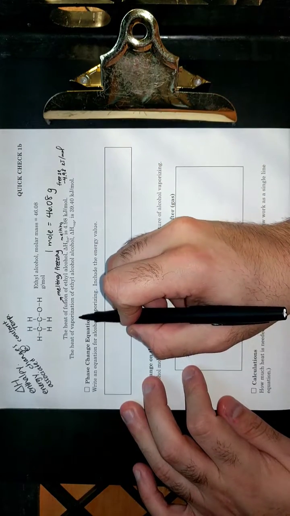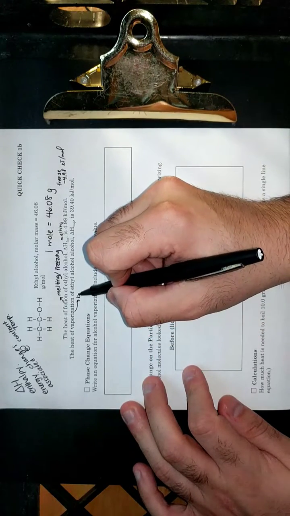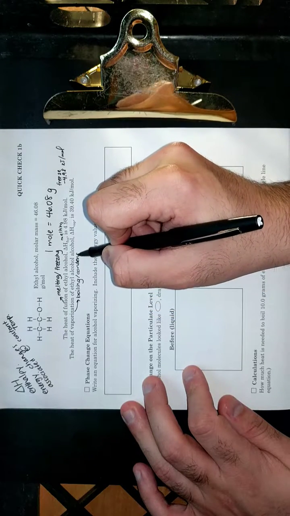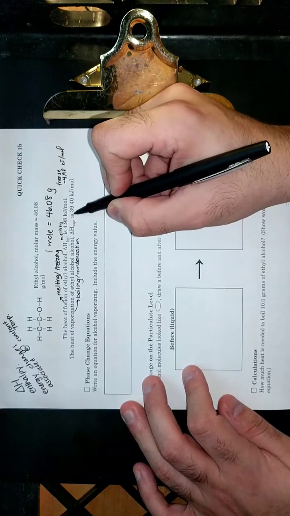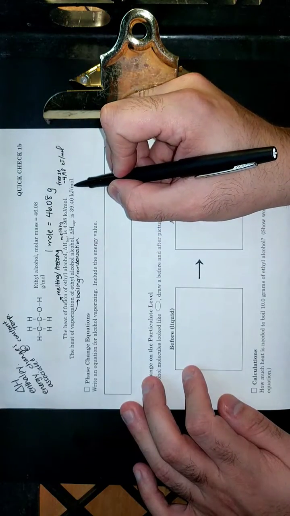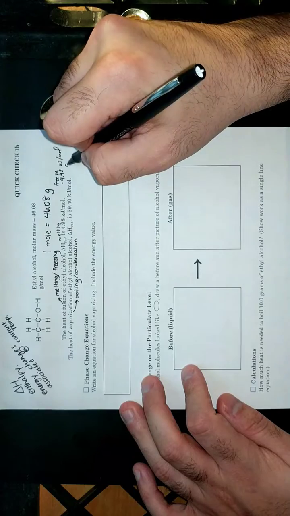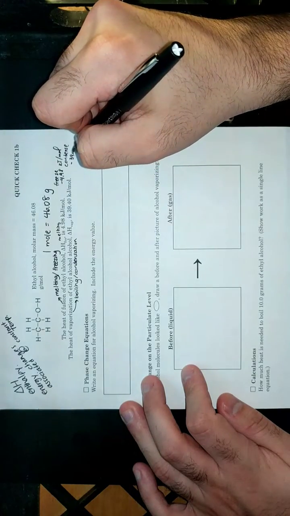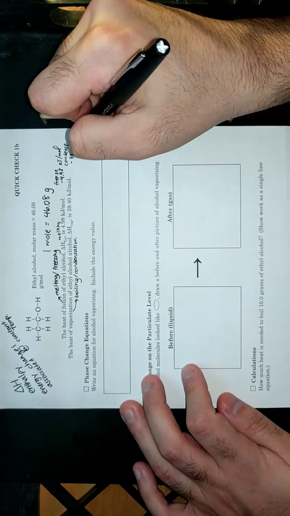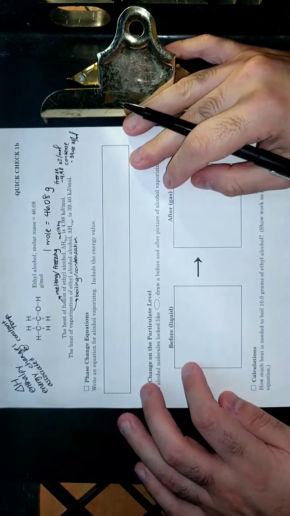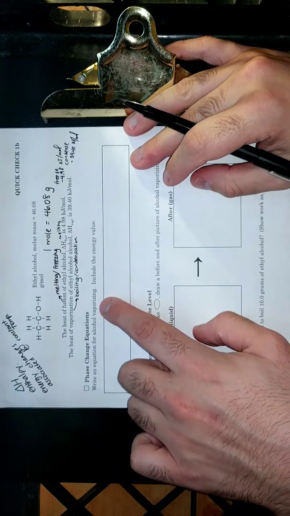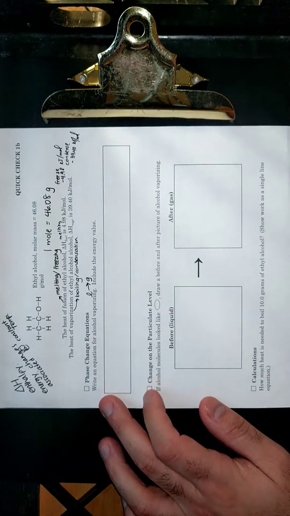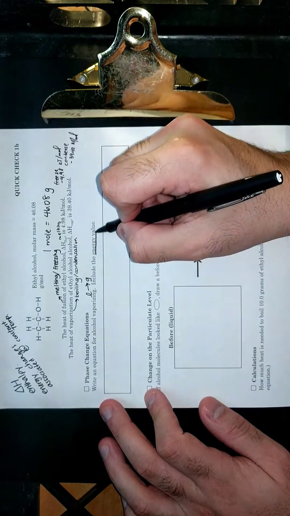And then for the heat of vaporization, this is going to be for boiling, or it'll be condensation. Delta H of vaporization is 39.40 kilojoules per mole. If I wanted to condense, it would be the negative form, negative 39.40 kilojoules per mole. Now, it says write an equation for alcohol vaporizing. That means going from a liquid to a gas. And it says include the energy value.